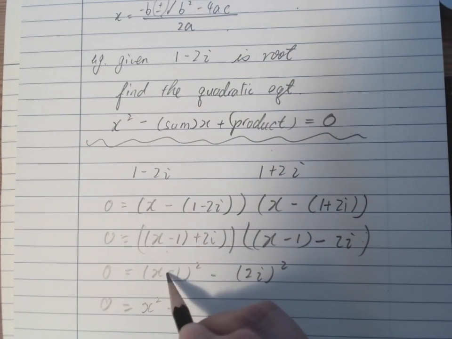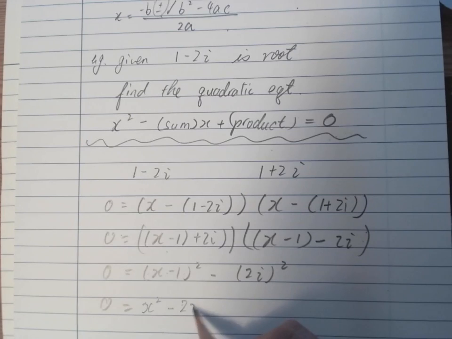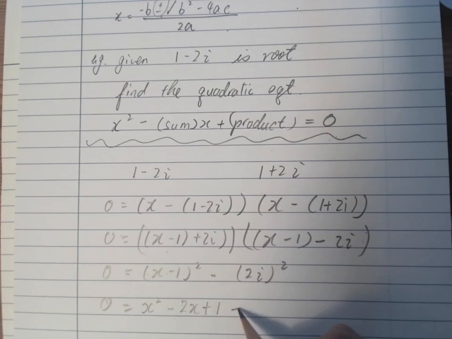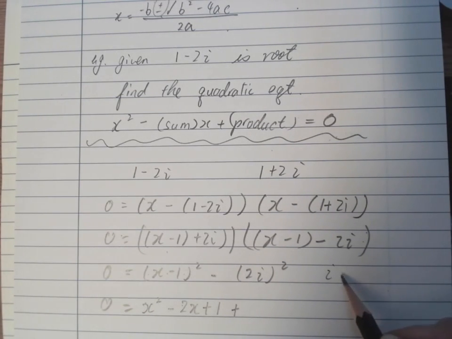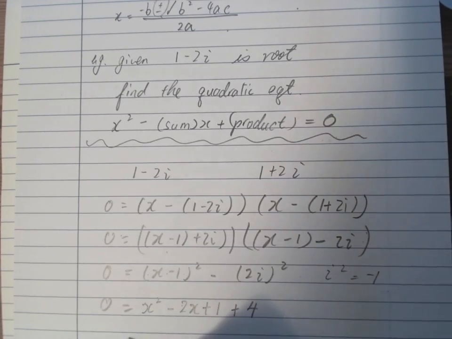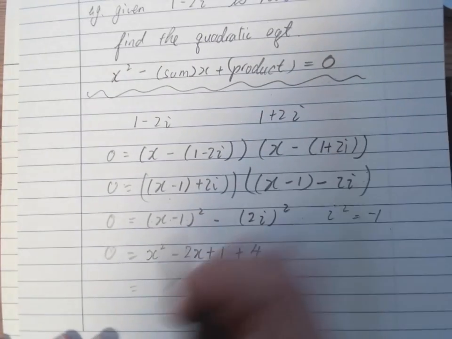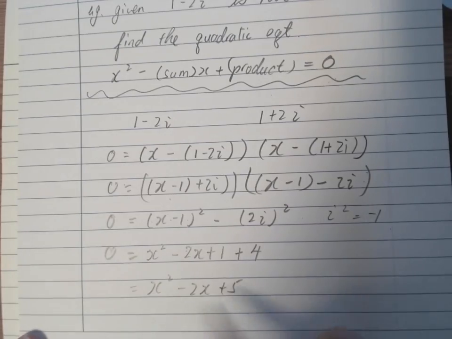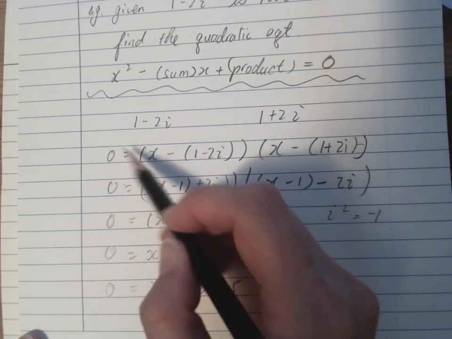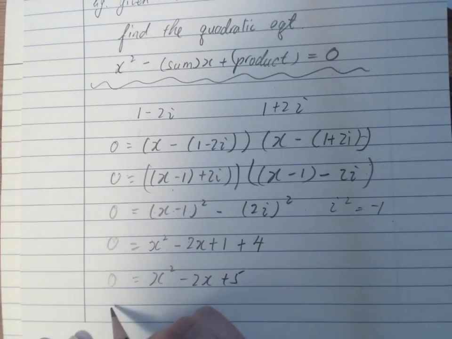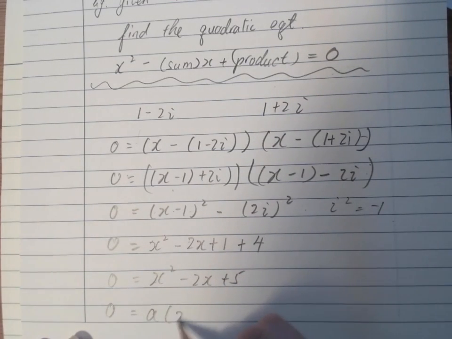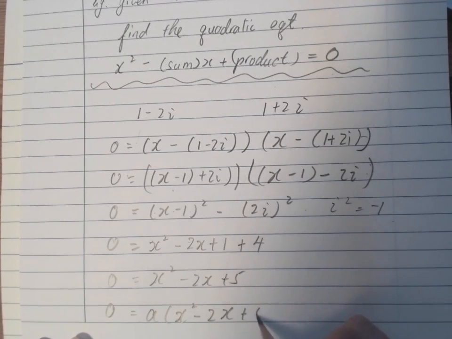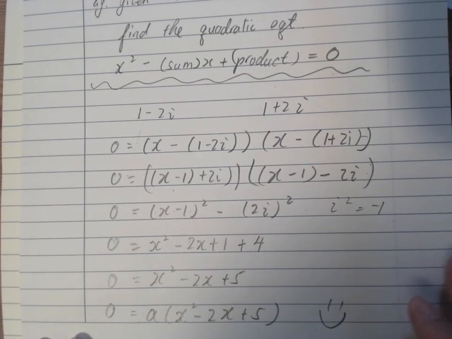a squared minus 2ab, so minus 2x plus 1, and then plus, because i squared is negative 1, 4, so we have plus 4. Therefore, we'll have our equation x squared minus 2x plus 5. However, we miss out something because this might be an expression, so we'll leave it with a multiple in case they have put the a to the other side. We leave it like this, and this is how we use the conjugate.